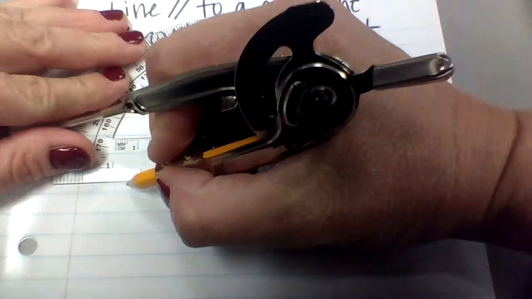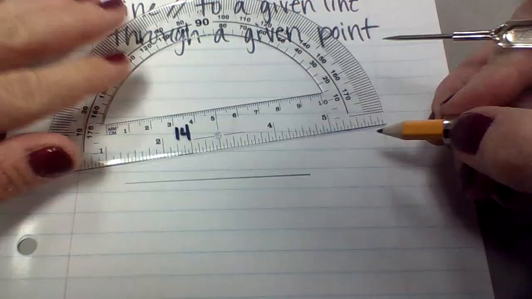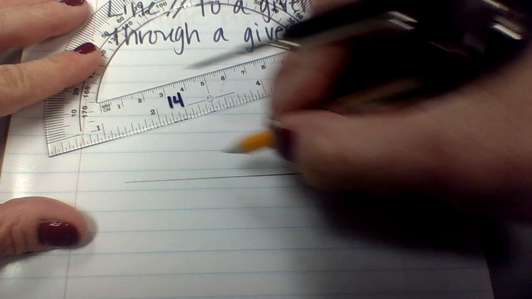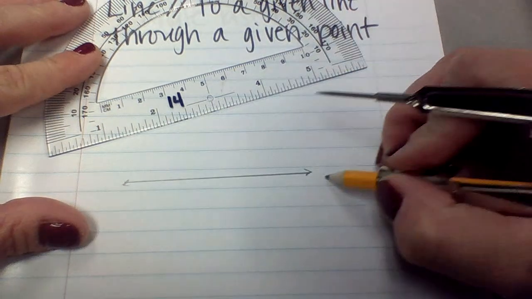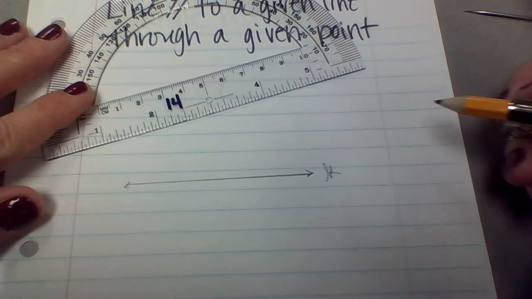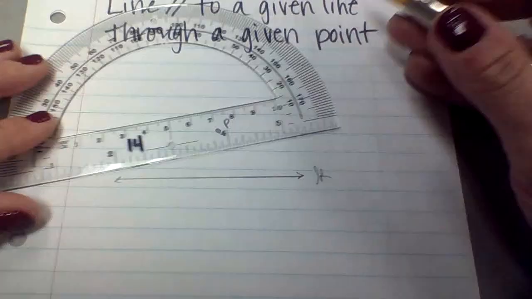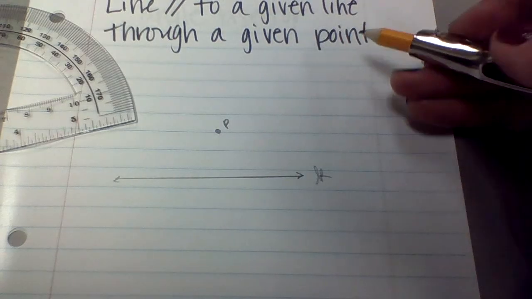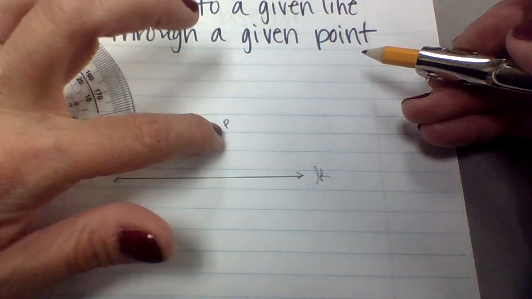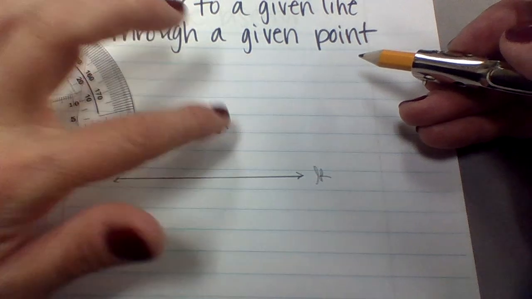Okay, next one we're doing is a line parallel to a given line through a given point. Okay, so we're going to draw a line. We're going to call it line K again. So line K. All right, so I'm going to put P right here. So I'm going to draw a line parallel to this through that point. So it's going to be parallel to this through that point.